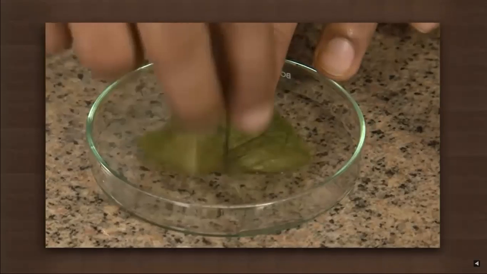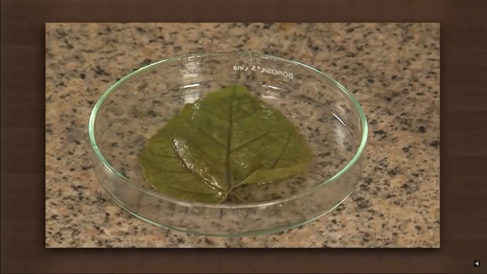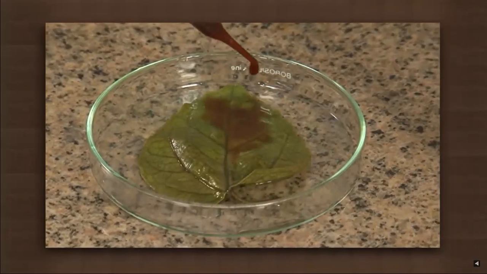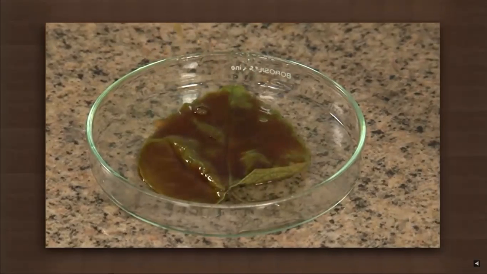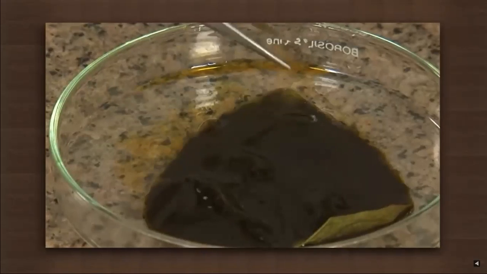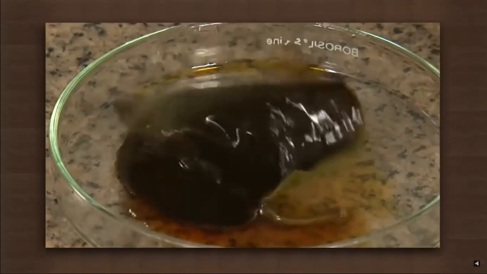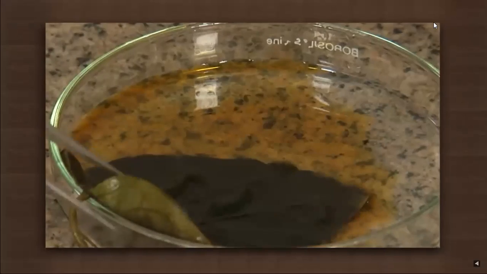Place the bleached leaf in a petri dish. Pour iodine solution over it. Note the color of the leaf. It changes to dark green. This is because iodine combines with starch present in the leaf and forms a violet-colored complex. This shows that starch is present in leaves. Now cover a leaf with black paper for a couple of days and do the same test. See if it still has starch.